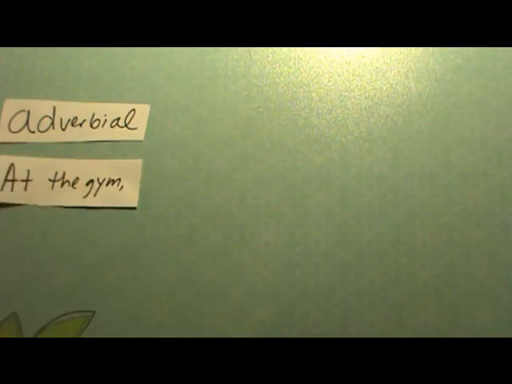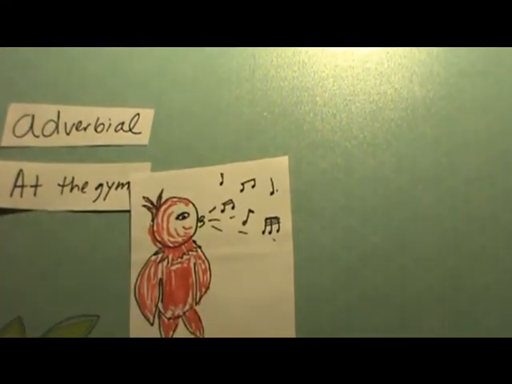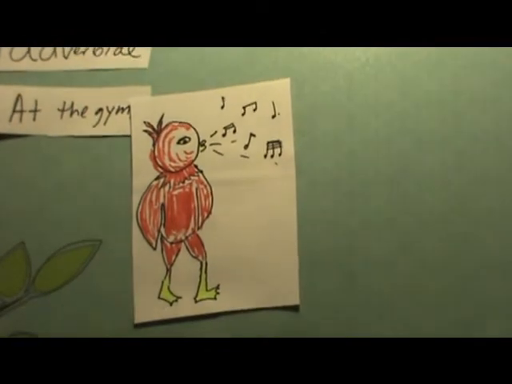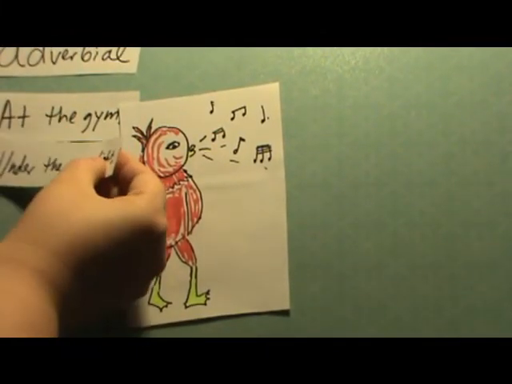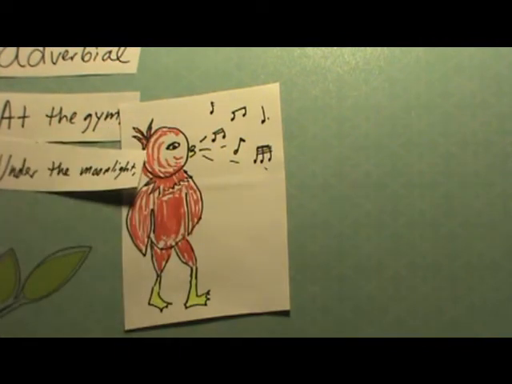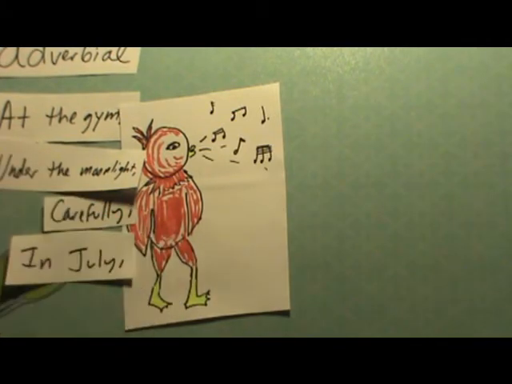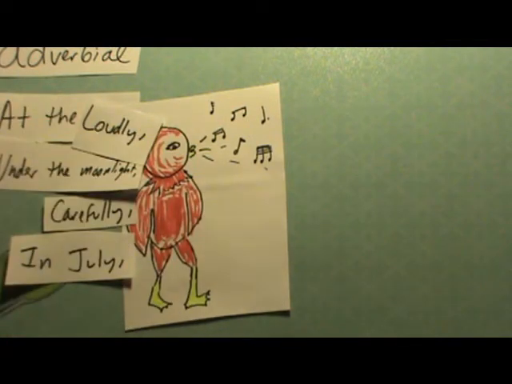So, at the gym, I whistled a tune. Under the moonlight, I whistled a tune. Carefully, I whistled a tune. In July, I whistled a tune. Loudly, I whistled a tune.